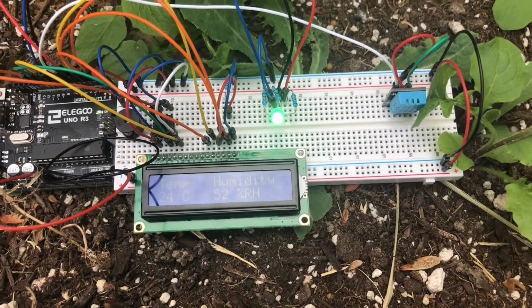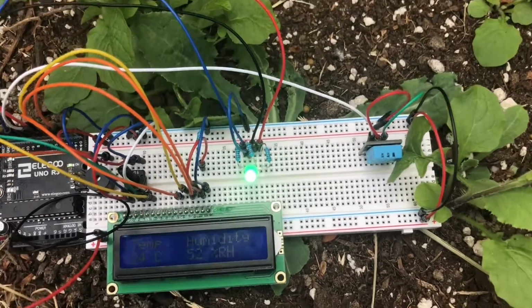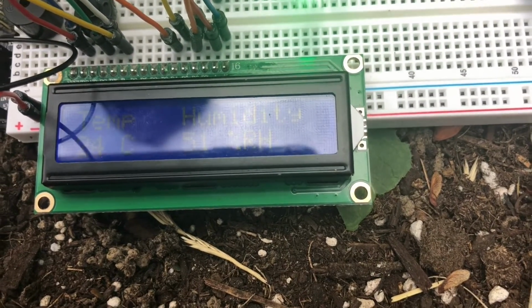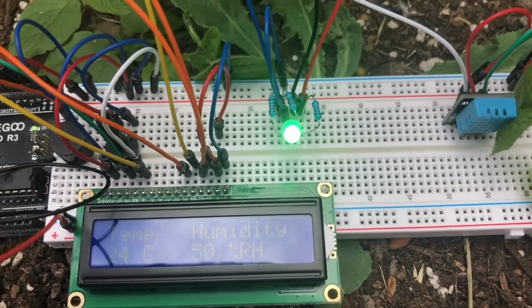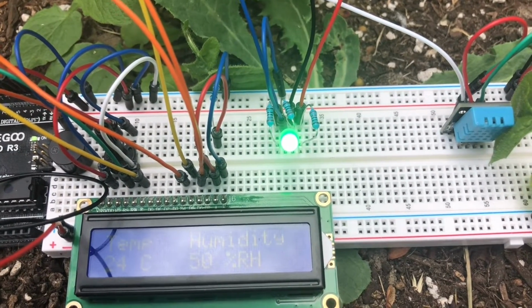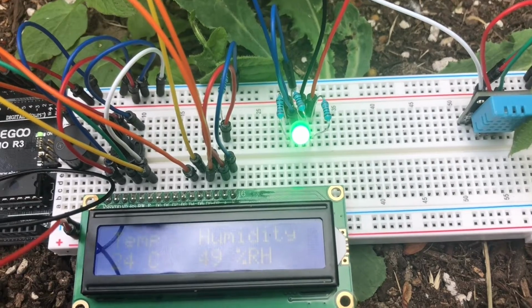This system has an LCD equipped to read out the temperature and humidity along with an LED that indicates if the readings are within appropriate bounds. Green indicates good condition, yellow indicates nearing the ends of set boundaries of temperature and humidity, and once the light has turned red, conditions are not ideal for plant growth.